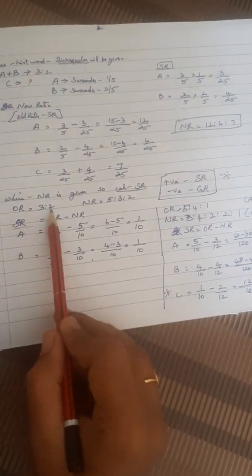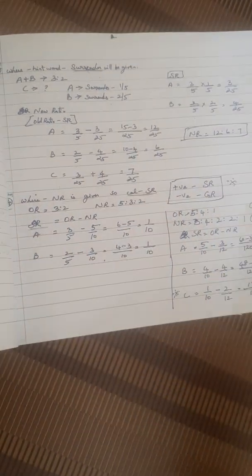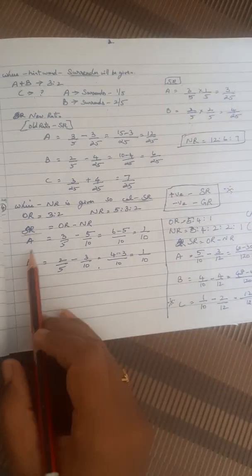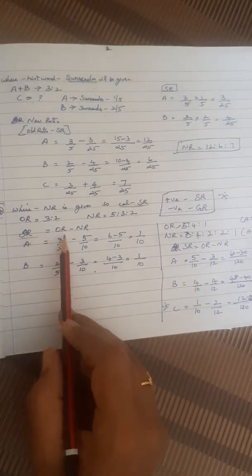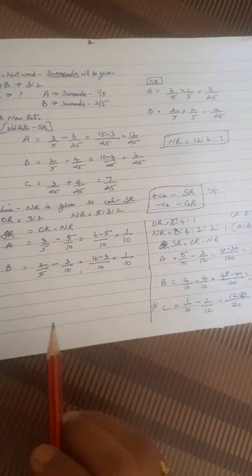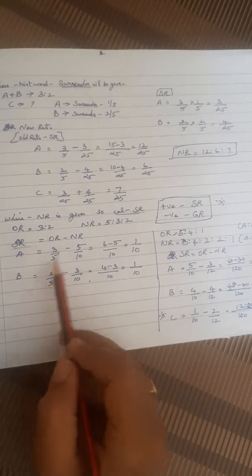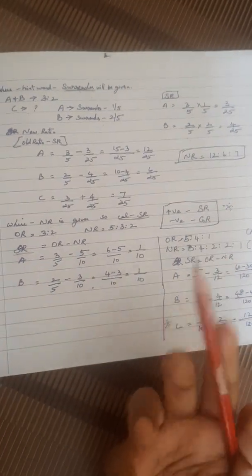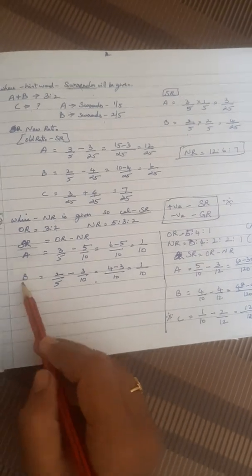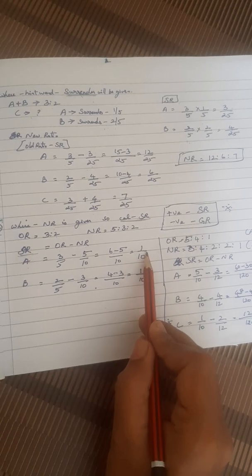So your old ratio will be given, A and B 3:2, and new ratio 5:3:2. They would have given it directly. So simply go and calculate what the sacrificing ratio is. Sacrificing ratio in this case will be old ratio minus new ratio. So for A, old ratio is 3/5 minus new ratio 5/10. Only old partners will be sacrificing, so I have written only A and B. Just cross multiply, take the LCM, and you'll have 1/10.